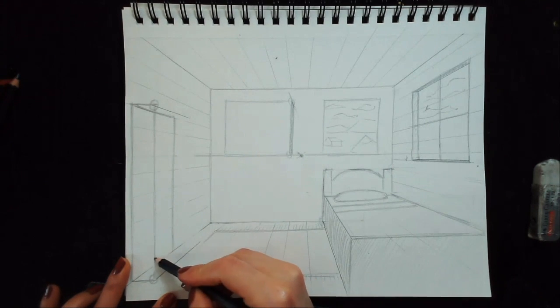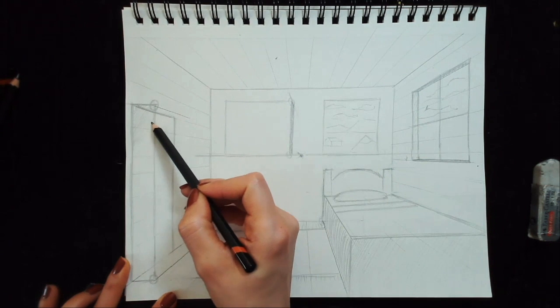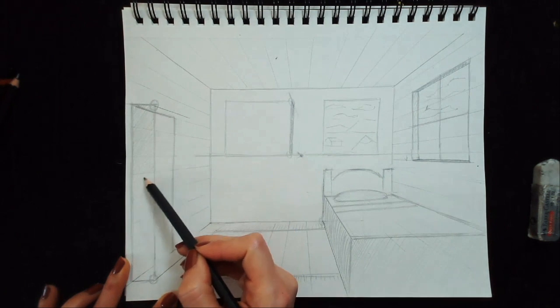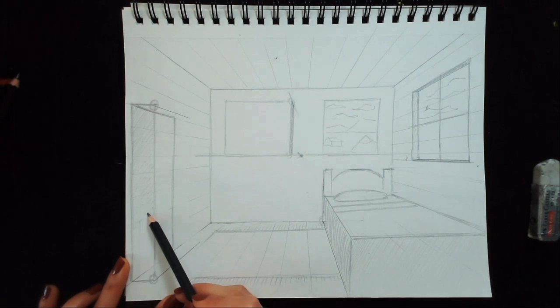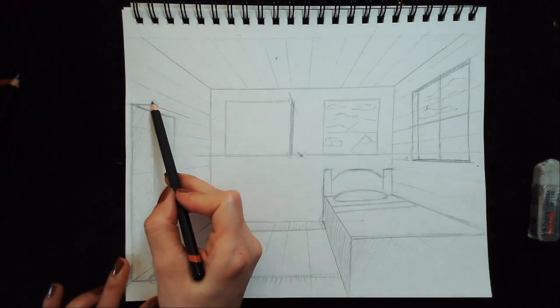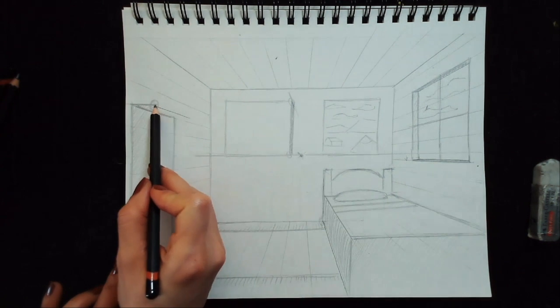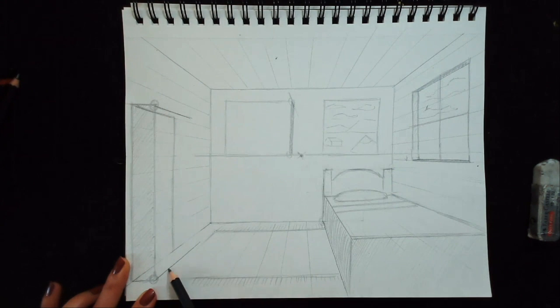So remember, this is just the flat shape. All of this is the shape that we started with in the first exercise. This is the front plane that we drew, like a flat shape that we started with. And then from there, I just took the two corners, aligned those corners with the vanishing point, and that's how I got this and this.